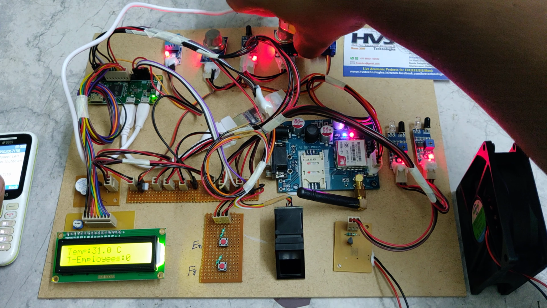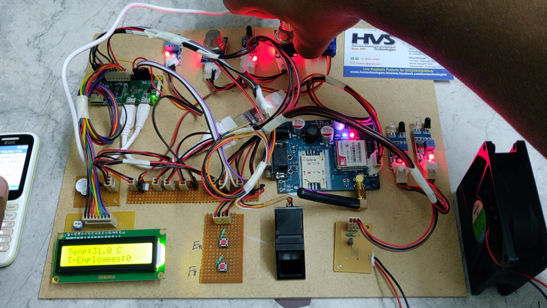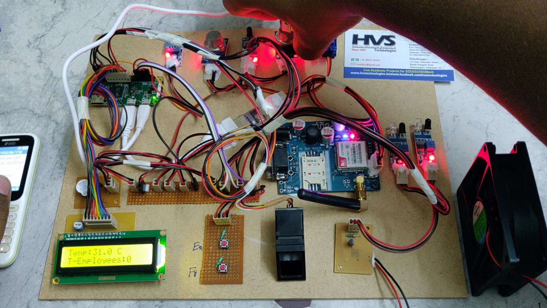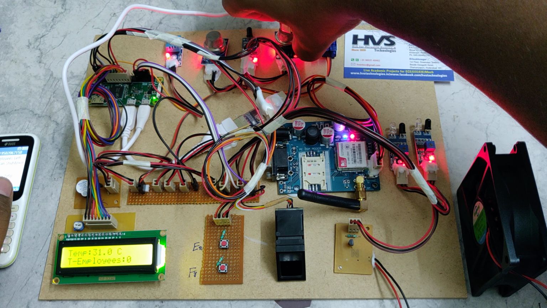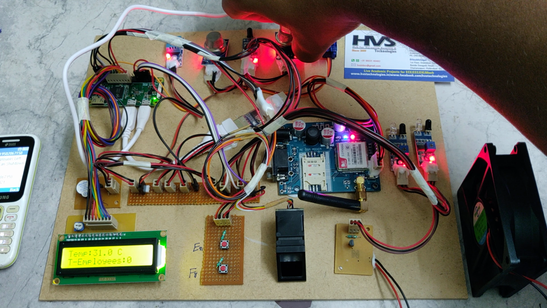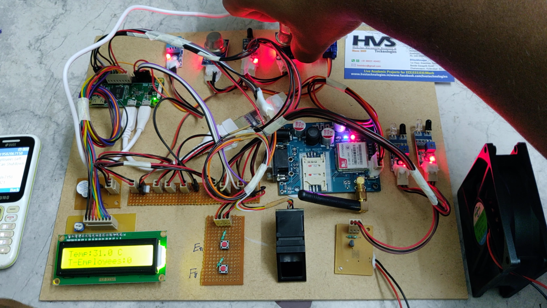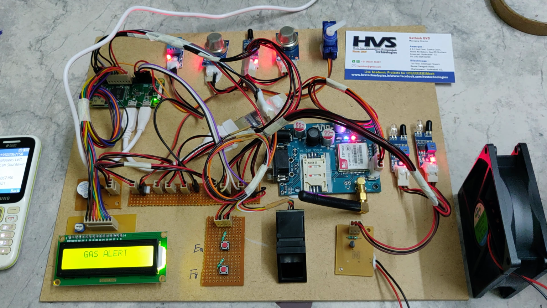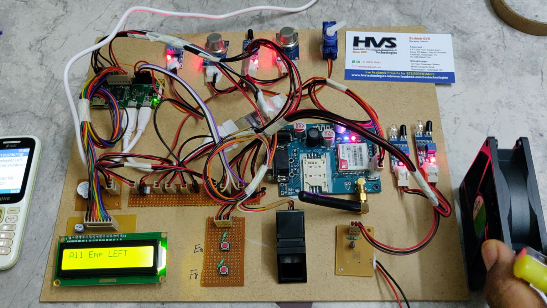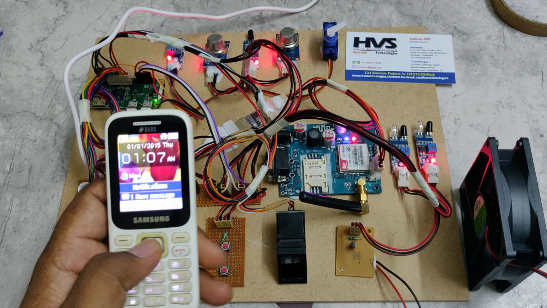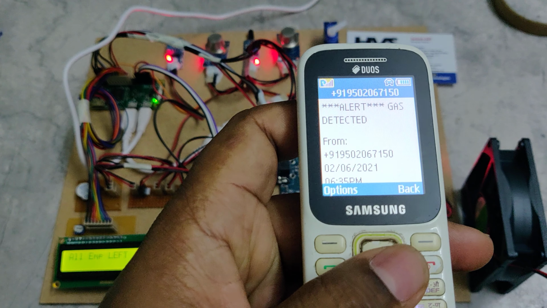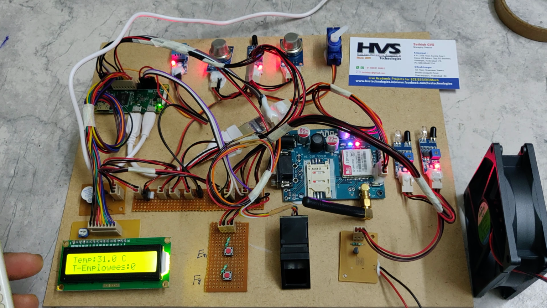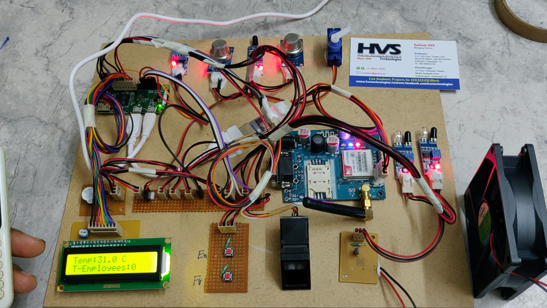Okay, same thing for the LPG, gas leakage. As we are using the MQ2 sensor, a combustible gas sensor, it can detect the gases methane and LPG. It will take just 2 to 3 seconds, because the code is executing in a loop. There we can see that, and you can also observe the servo motor rotating in the clockwise direction, and the exhaust fan got switched on, and the same message will be sent with an indication. So alert, gas detected. And next, all employees left. So already left.